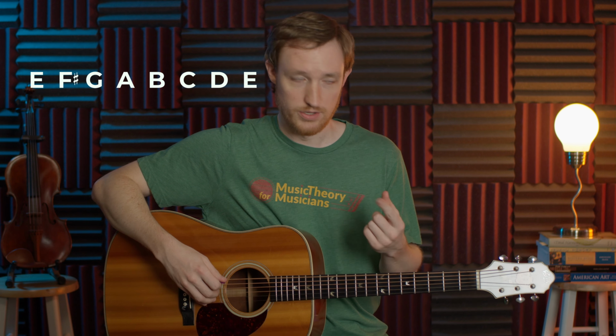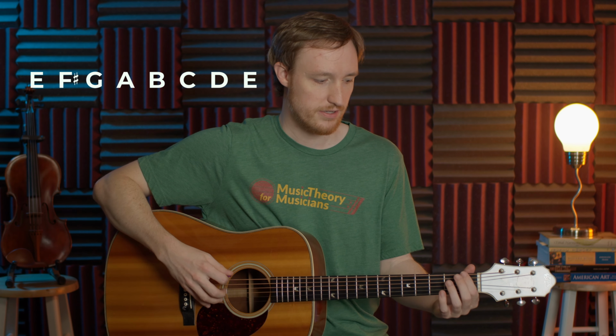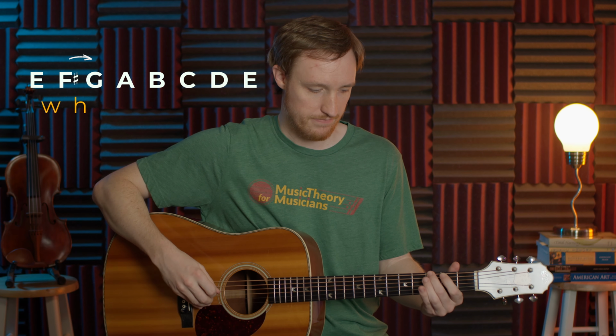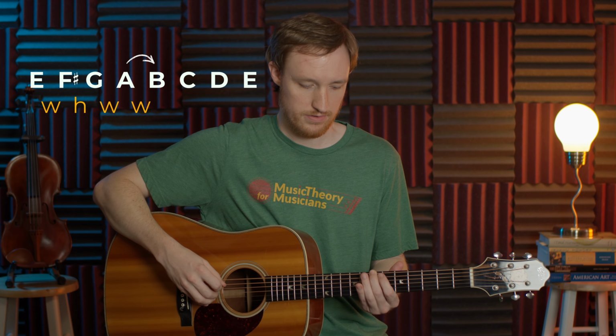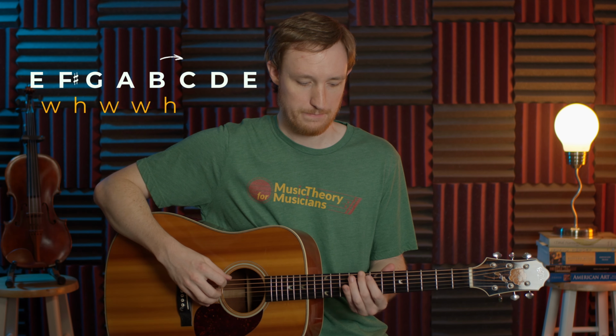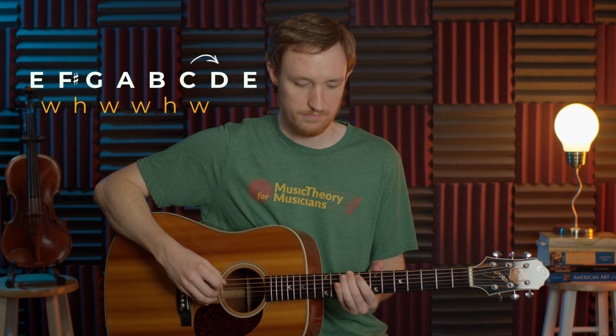So if we have an E note, we can build an E minor scale by just using this pattern of whole, half, whole, whole, half, whole, whole. So let's try it. We have an E note, and then we're going to go up a whole step, which is 2 frets or 2 notes, and that gets us to an F sharp. Then we go up a half step, and now we go up another whole step or 2 frets. And now we go up another whole step, a half step, another whole step, and then we finish with a whole step.